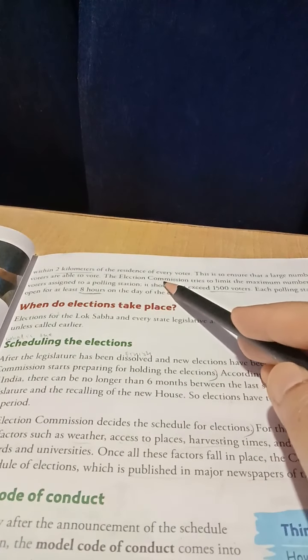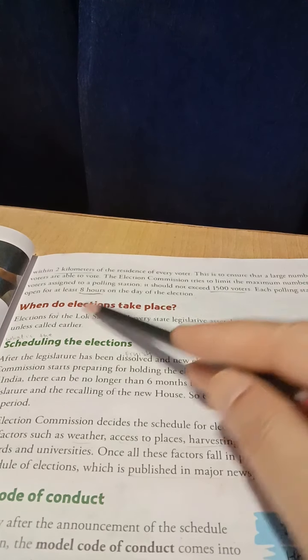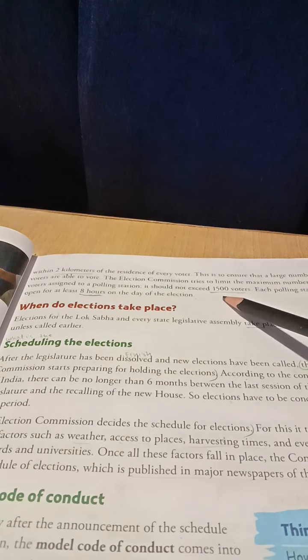The number of voters assigned to a polling station should not exceed 1500.